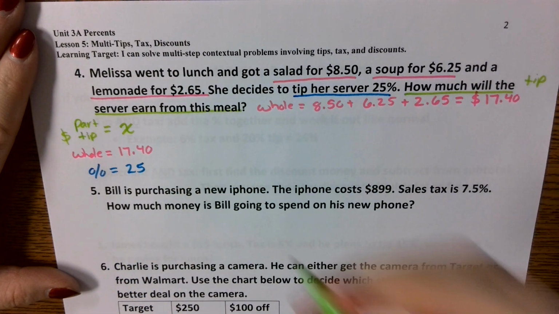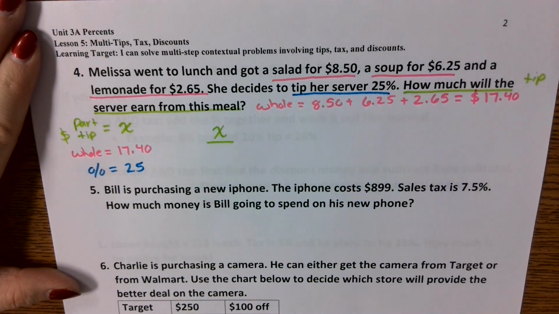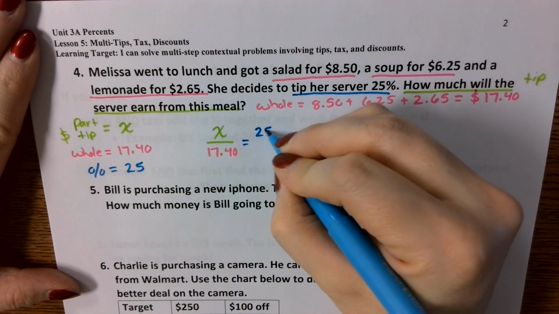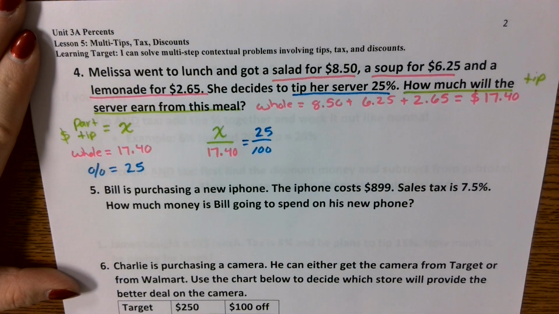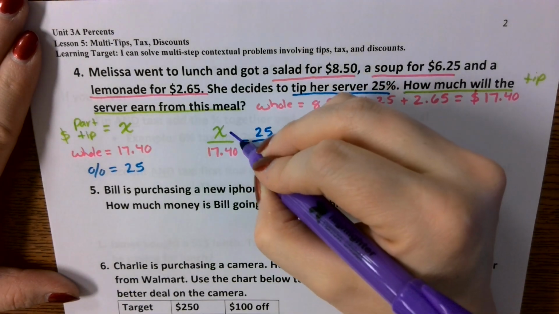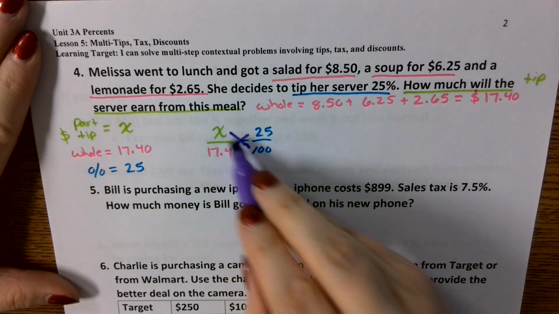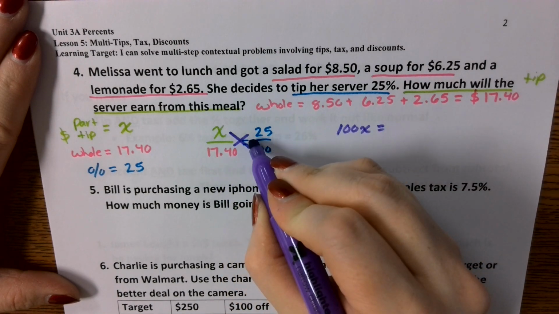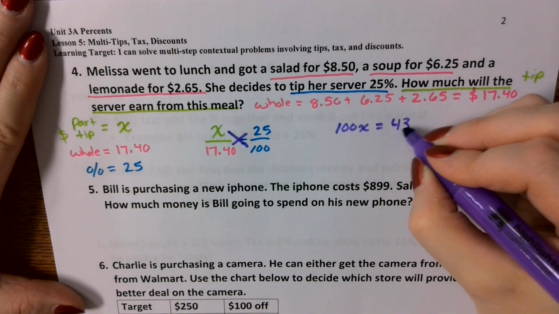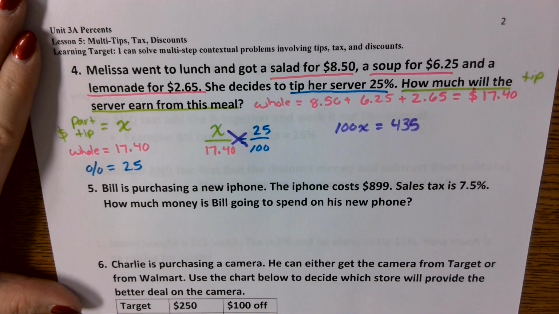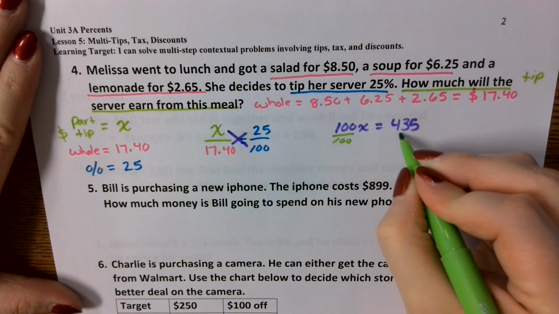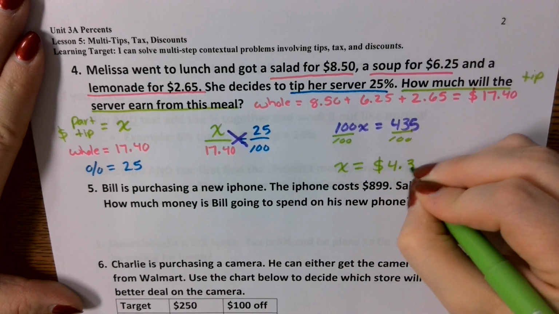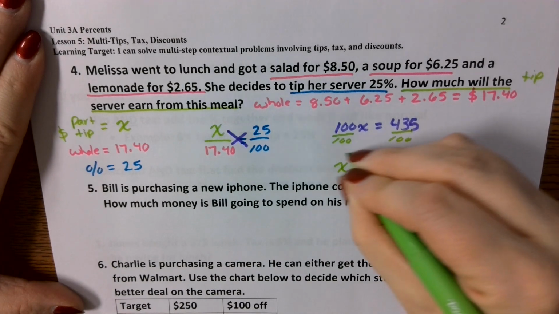Okay, so now we can set up a proportion: X over 17.40 equals 25 over 100. Then we can do our cross product. Remember, cross product means we multiply our diagonals. I'm going to multiply 100 times x to get 100x. I'm going to multiply 17.40 times 25. That's going to give me 435. Then I just need to solve. I need to divide both of these by 100, and that gives me my tip. We are going to give the waitress $4.35 for the tip.